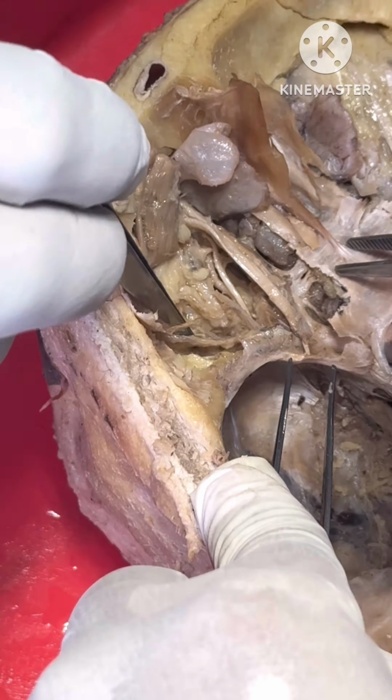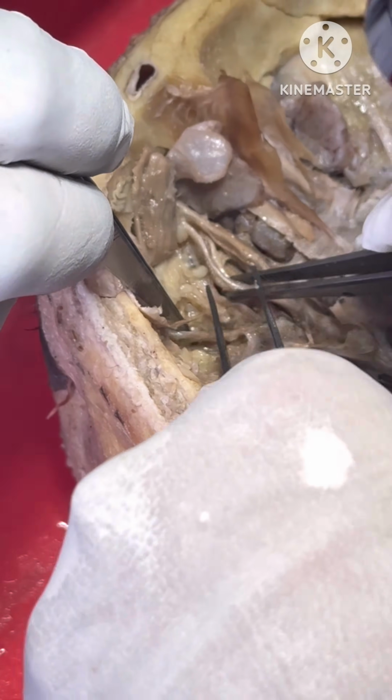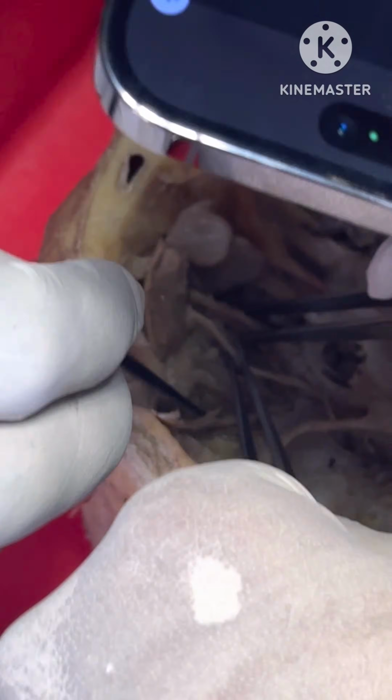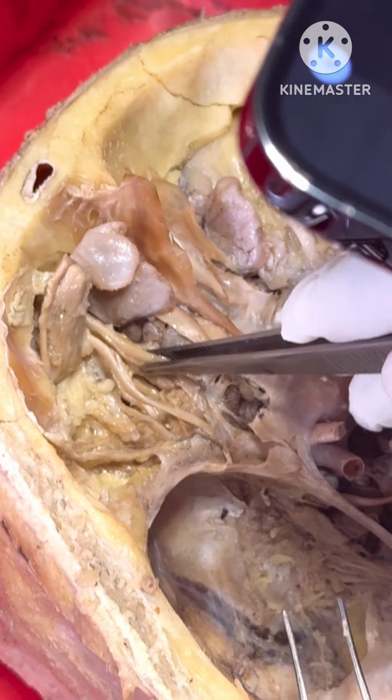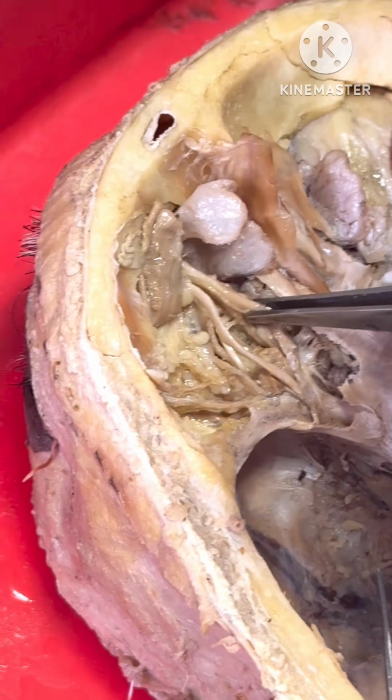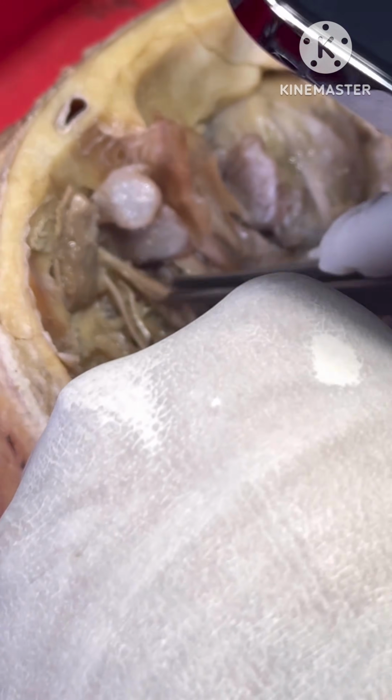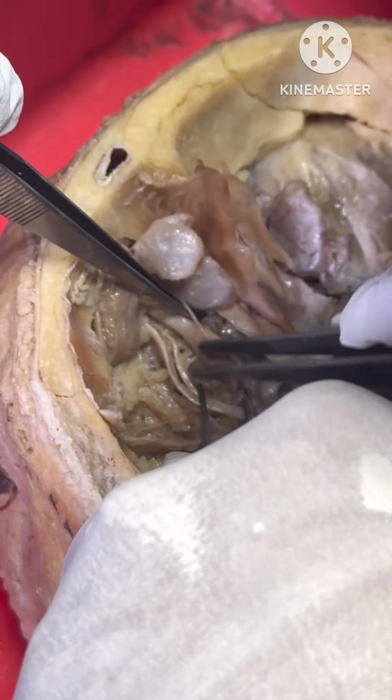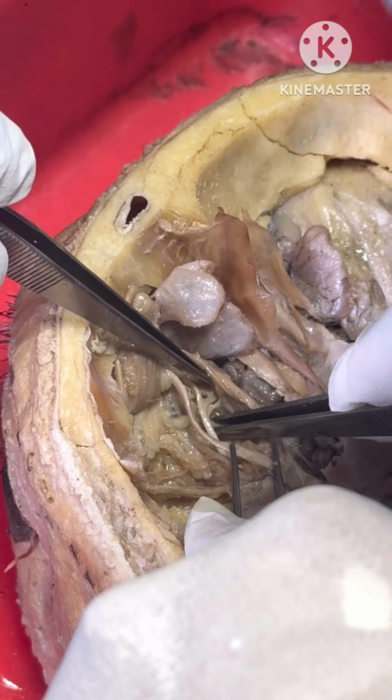On the medial side, when we move and remove the frontal nerve, you can see one muscle which is on the upper part. This is the superior oblique muscle. Just below the superior oblique, you can see there is one more muscle. This is the medial rectus muscle.